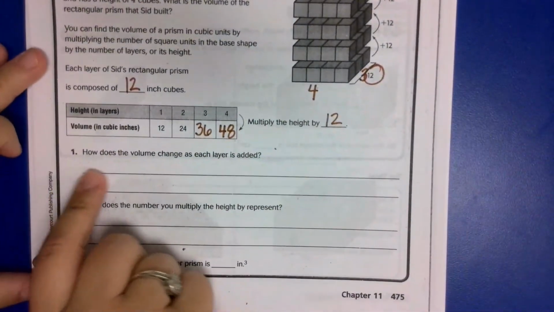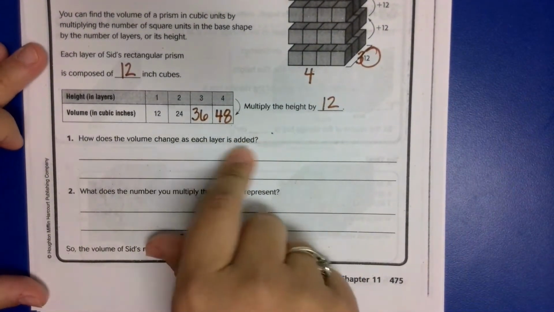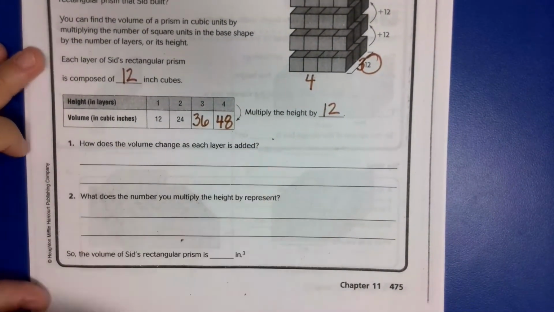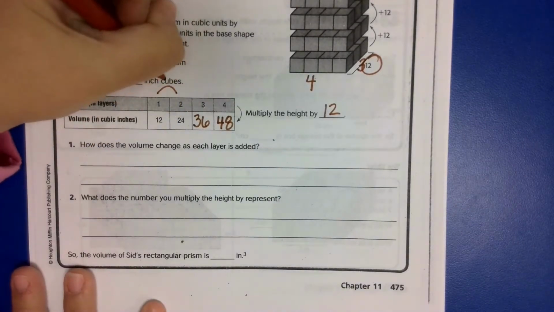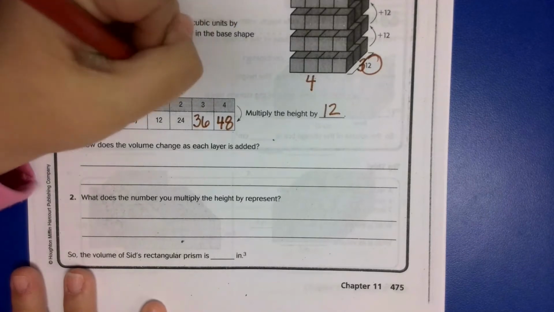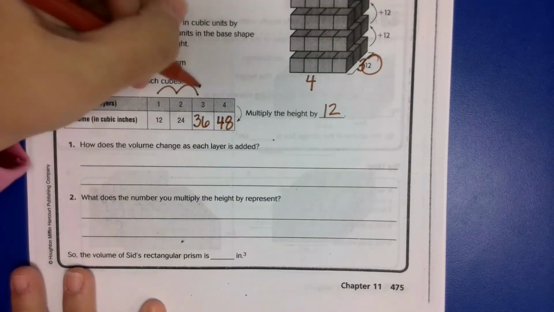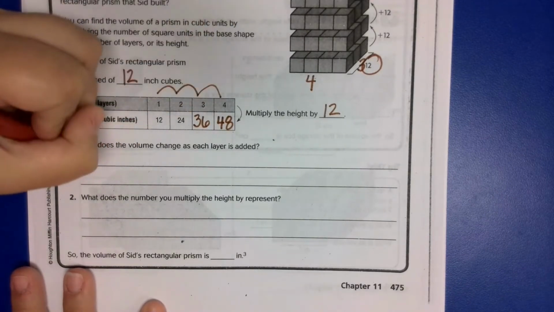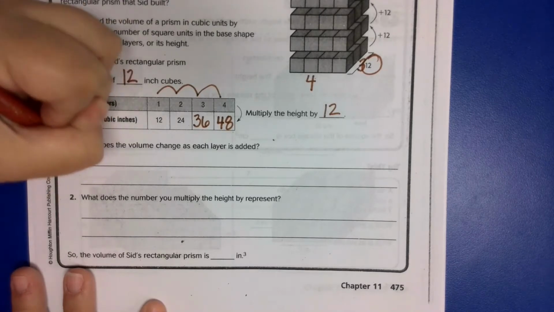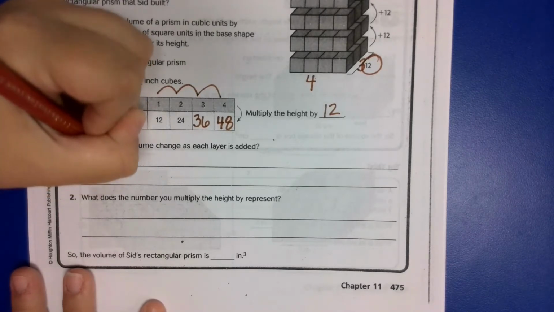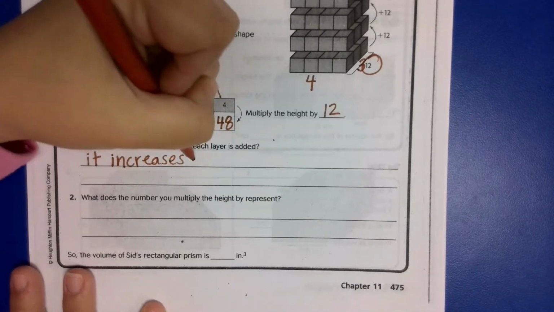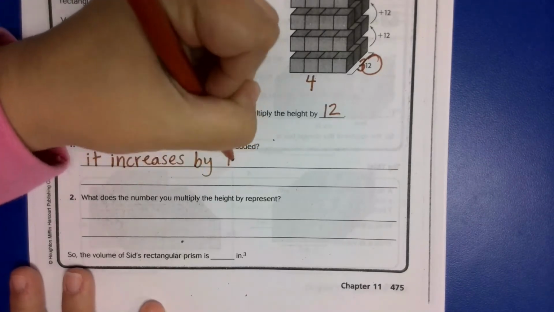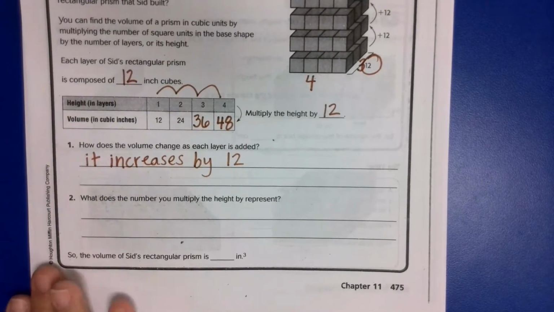It says, how does the volume change as each layer is added? Well, I can see that from this layer to this layer, it increases by 12. From here to here, it increases by 12, and so on. So it increases by 12, or it adds 12.